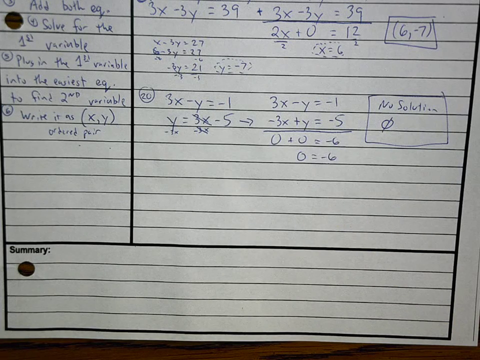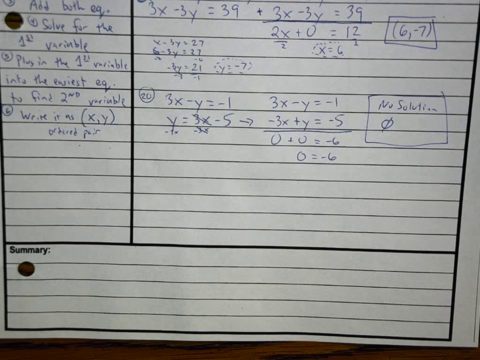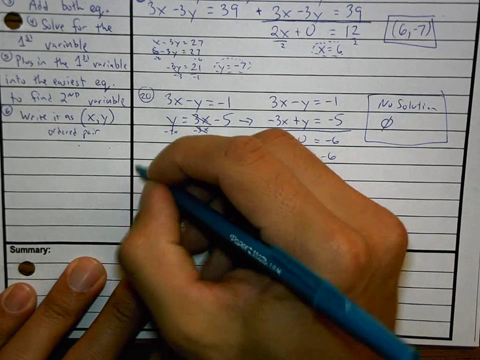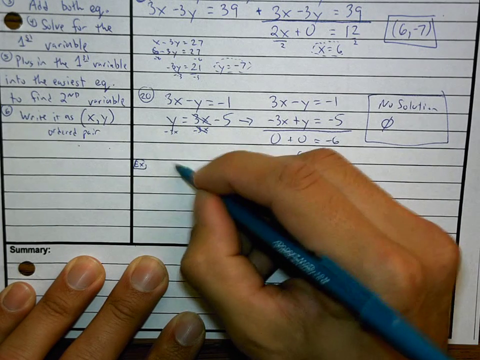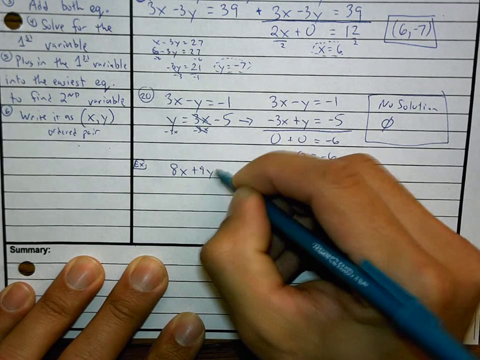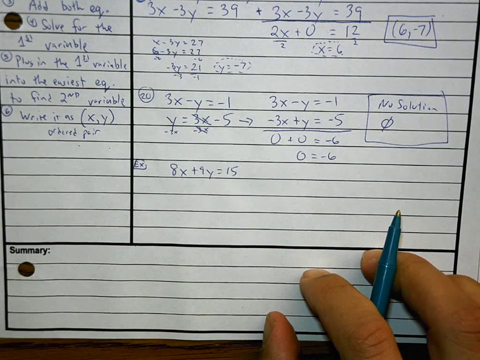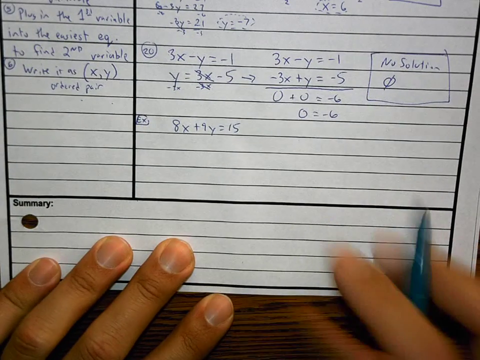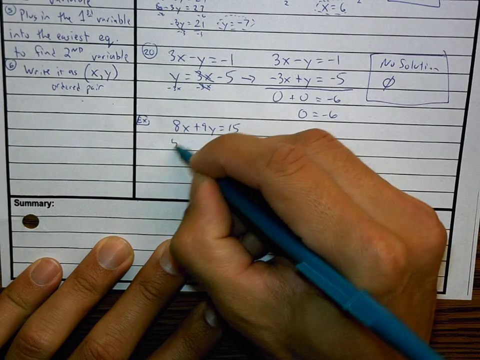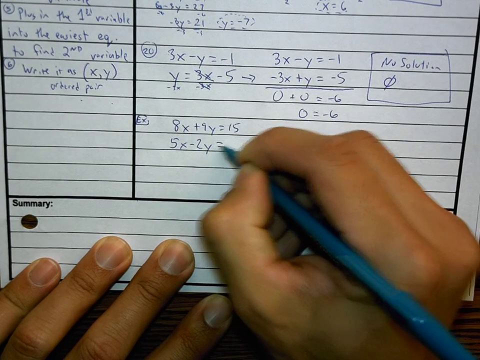Last example. I'm looking for it. 8x plus 9y equals 15. Five x minus 2y equals 17.